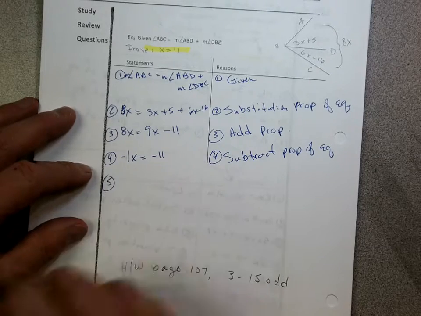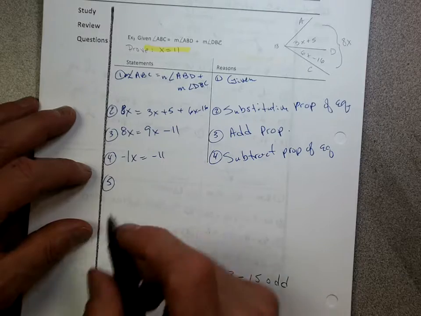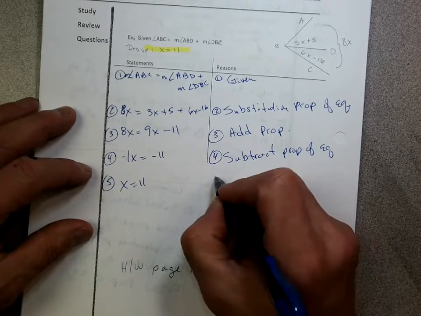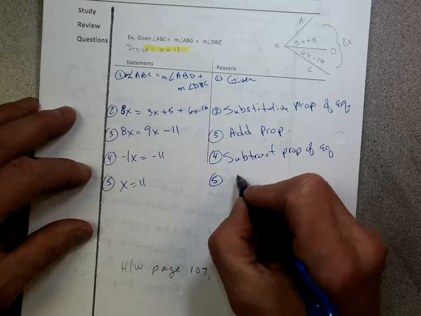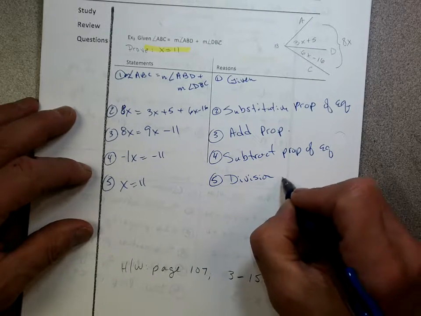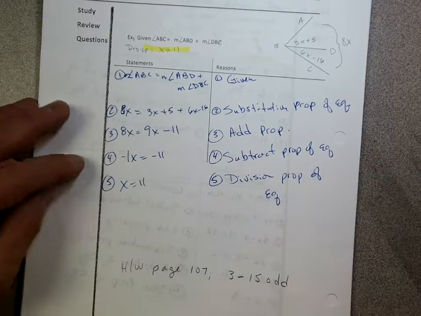Last step, what am I going to do? I'm going to divide, right? I'm going to divide by negative 1, I get x equals positive 11. So step 5 is going to be my division property of equality. All right.